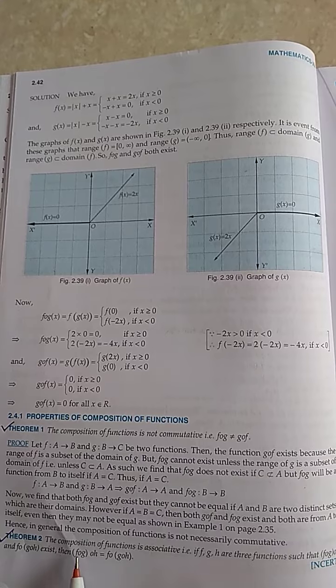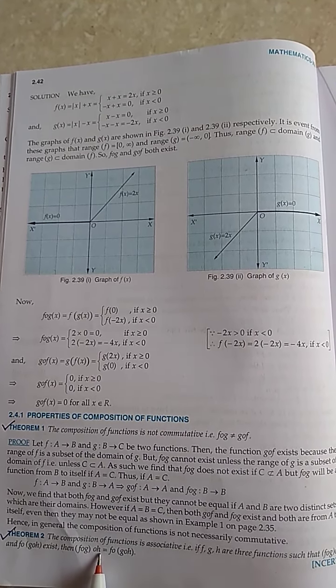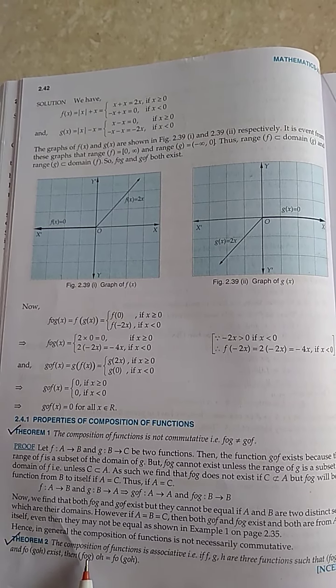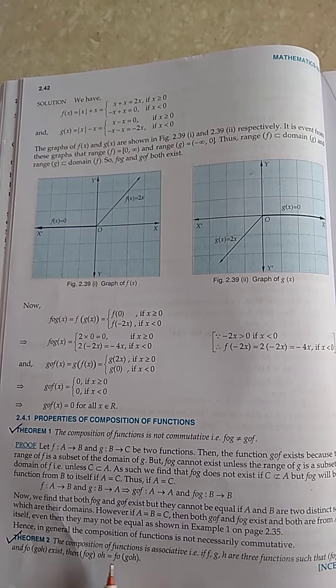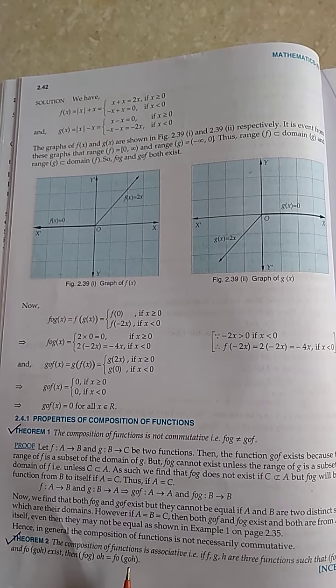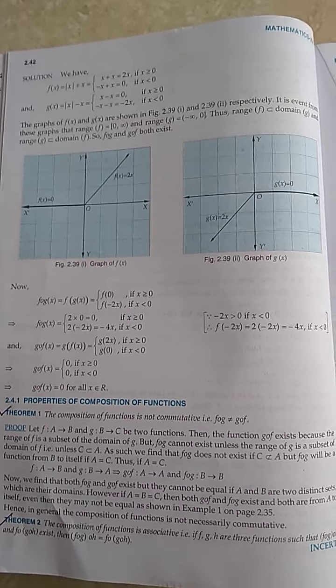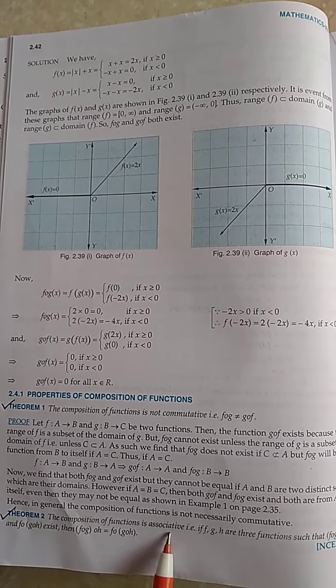That is, composition of H with the function FOG is equal to the composition of the functions GOH and F. This property is called the associative property.